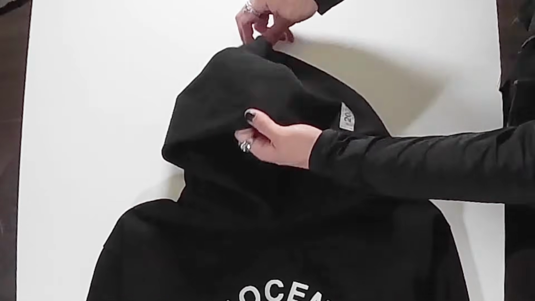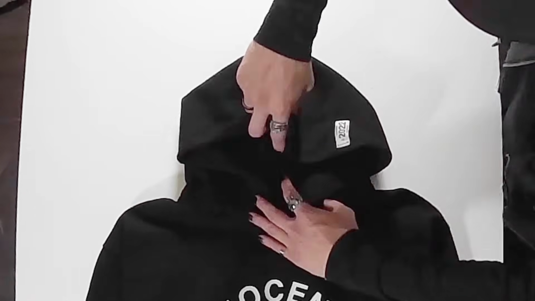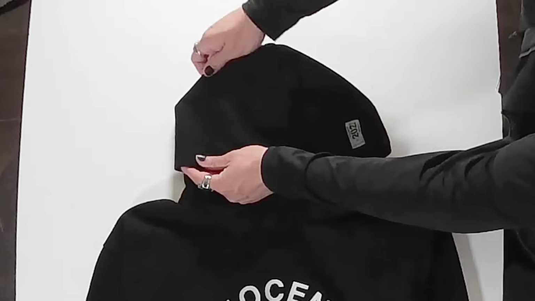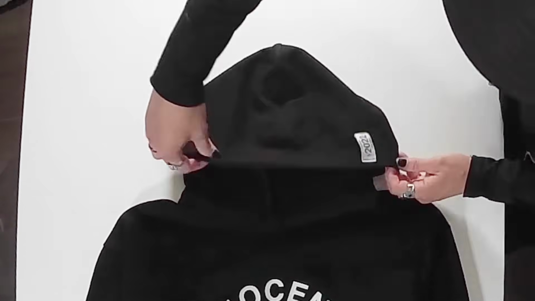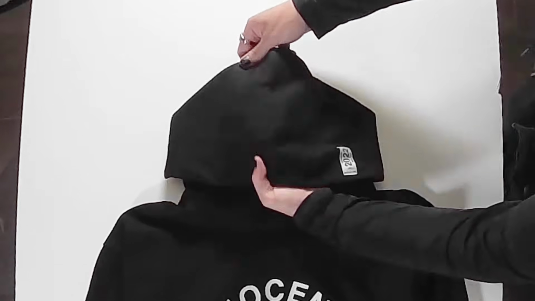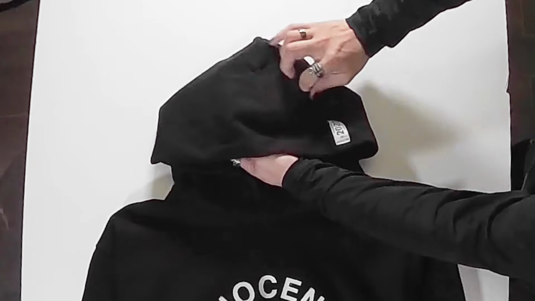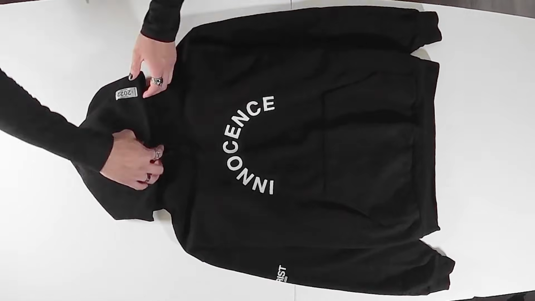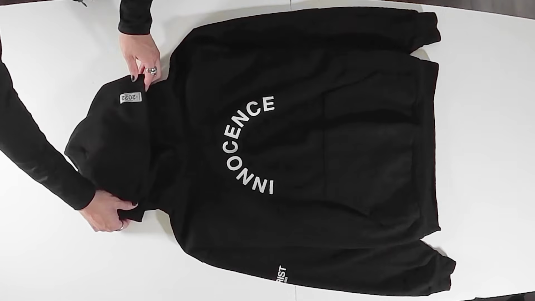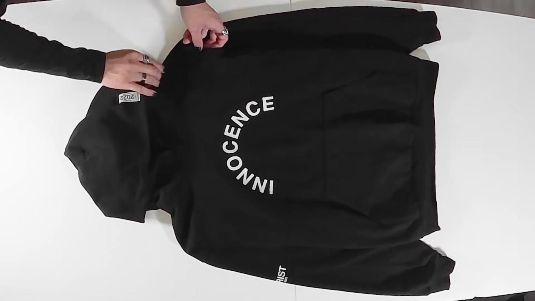What I like to do is use tissue paper for the hoodie and give it just that little bit of plumpness without looking overdone. If you're at home, you can use bags or paper that you have lying around. I just found some tissue paper in my closet, so I'm gonna go ahead and use that. And then once you're done there, make sure that everything is centered and even.